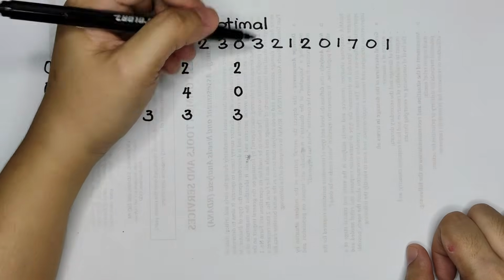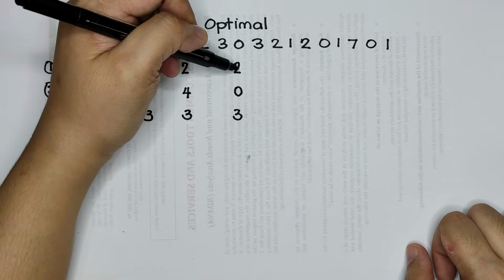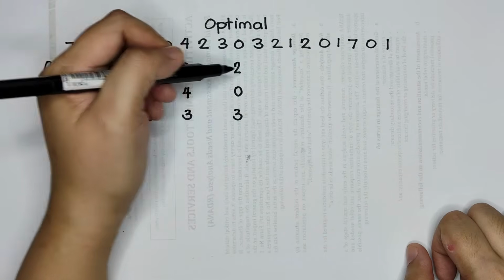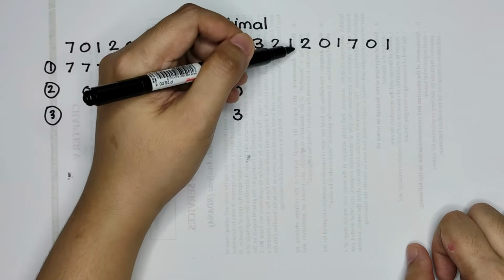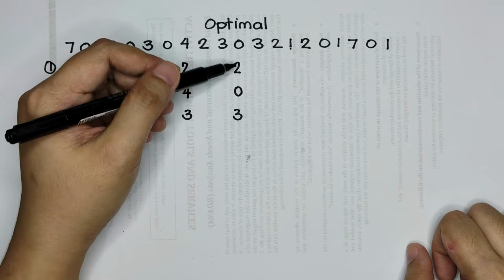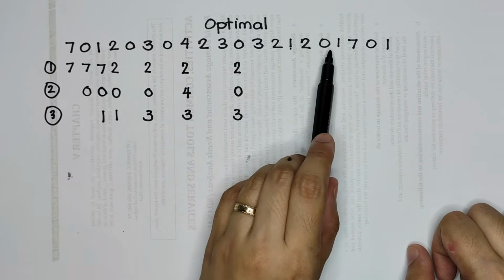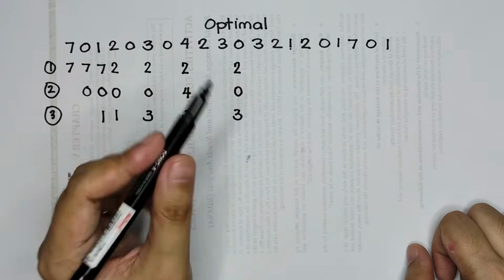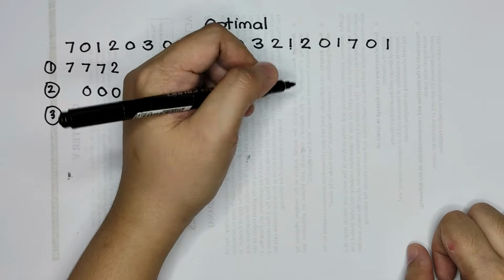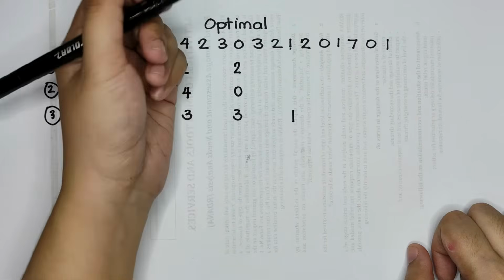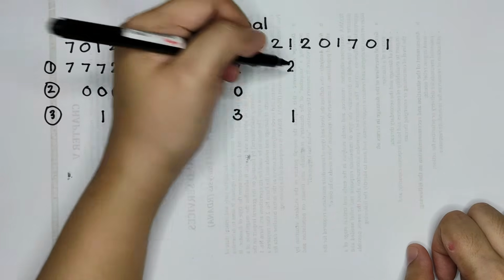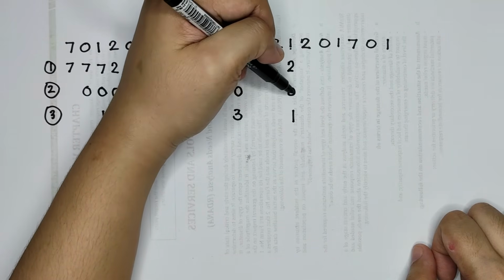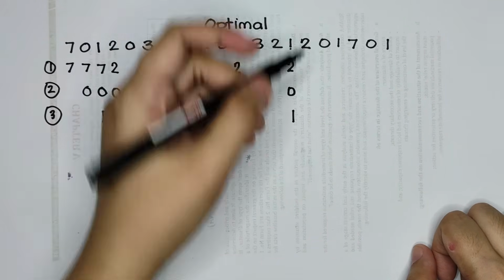Okay, next. 3 is already in here. 2 is also in here. So next we have 1. Our current value now is 2, 0, 3. In reference to 1, we have 2, 0, and since 3 is no longer referenced in the string, replace 3 with 1 and then just copy 2 and 0. Then 2 is already in here, 0 is also already in here, and 1 is also in here.